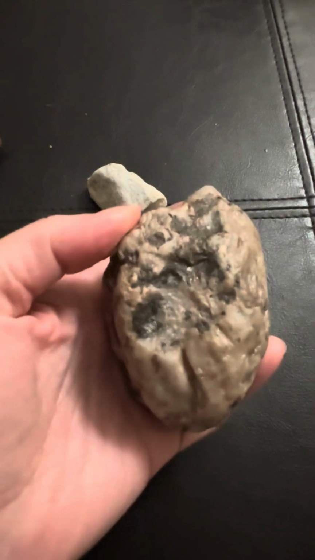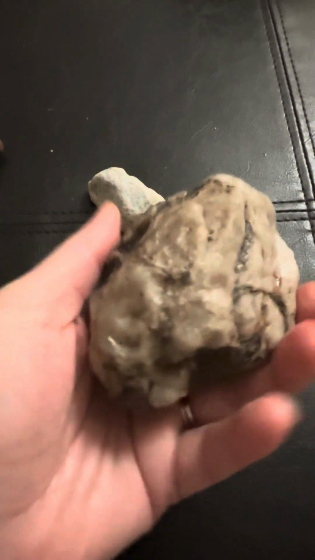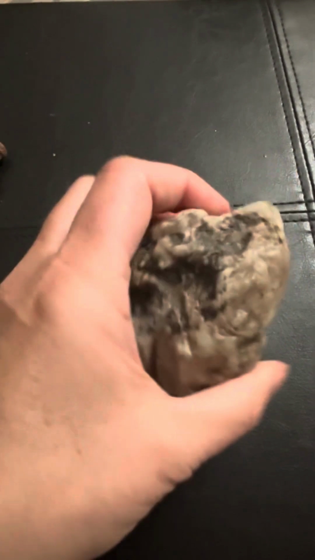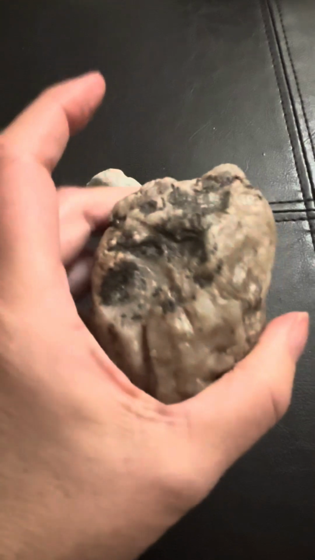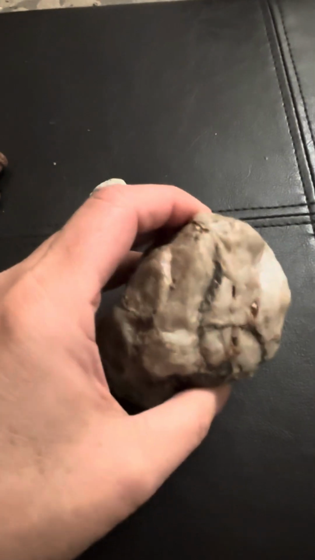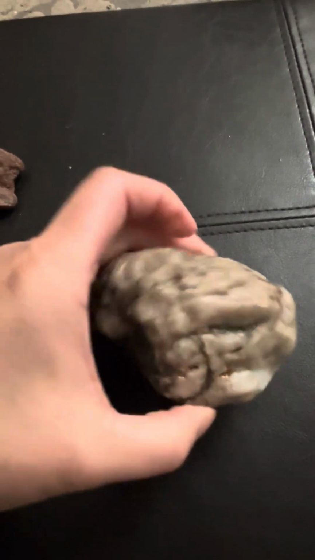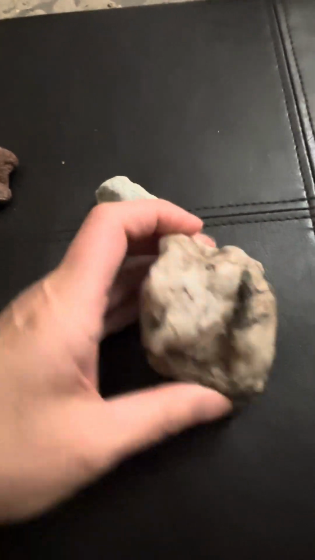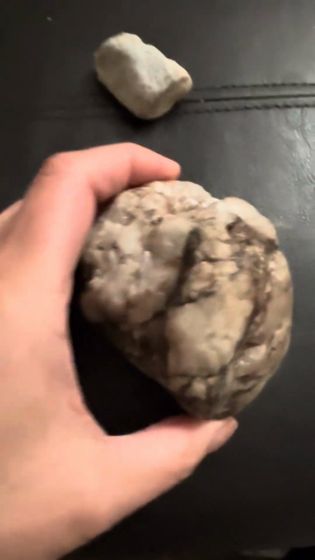So this would be a mammoth milk tooth. So it probably fell out of a mammoth baby's mouth to be replaced by a larger one. And it's turned to quartz, and there's all kinds of effigies on it.